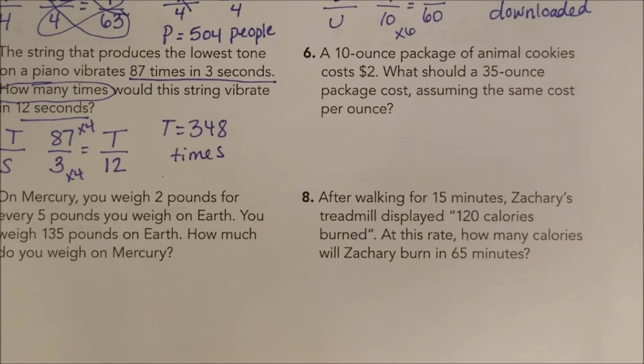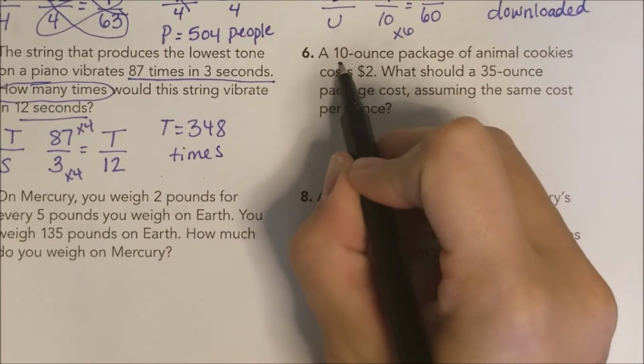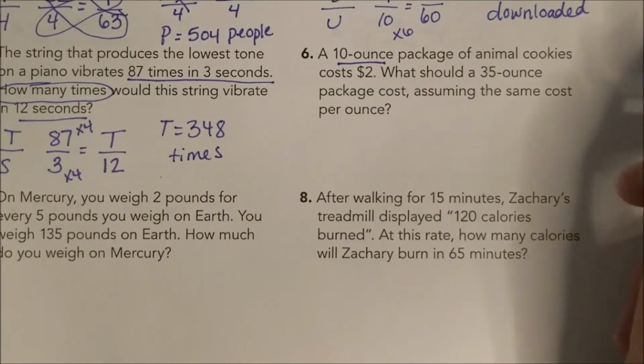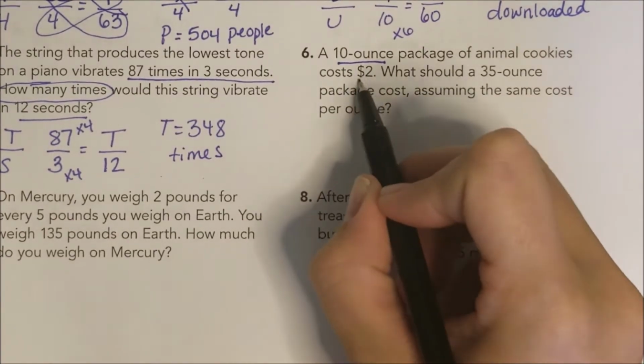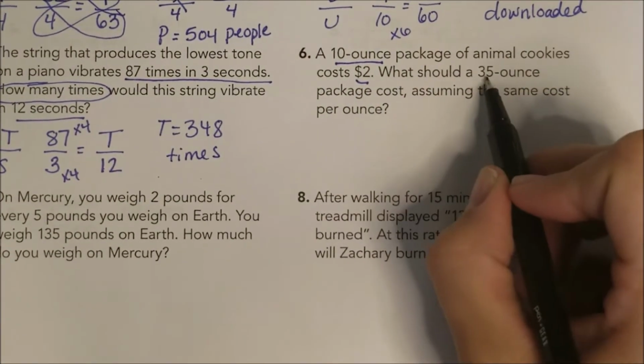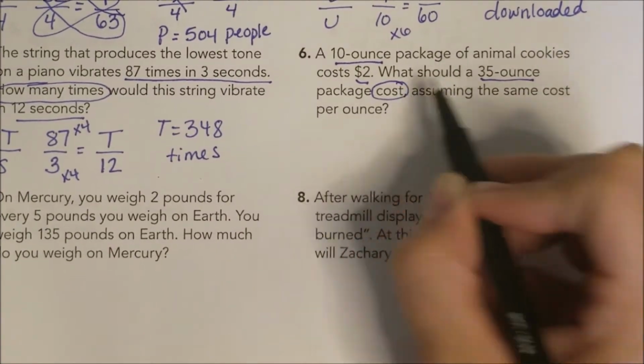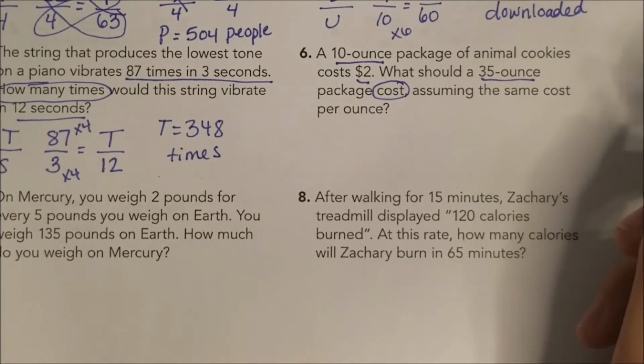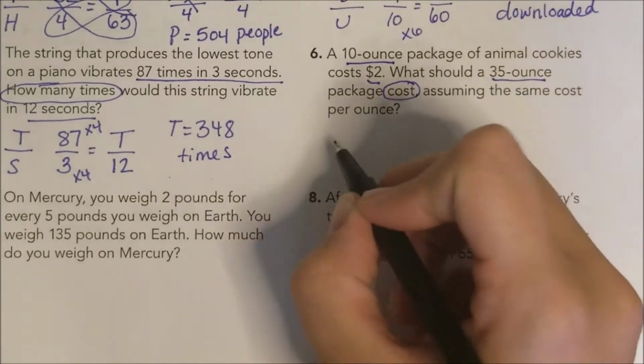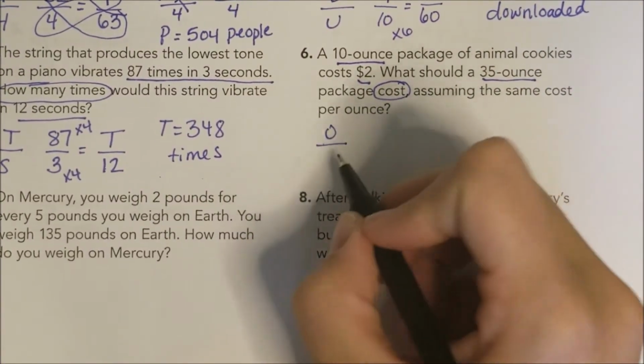Number 6. A 10-ounce package of animal cookies costs $2. What should a 35-ounce package cost, assuming the same cost per ounce? So we're doing ounces to dollars.